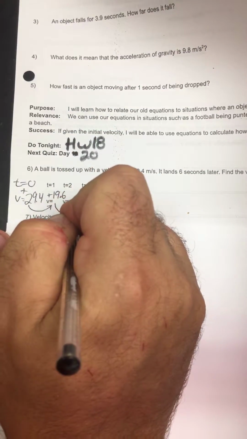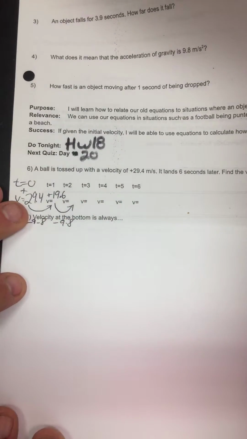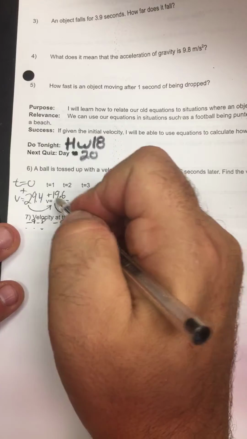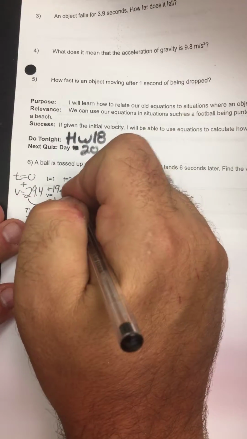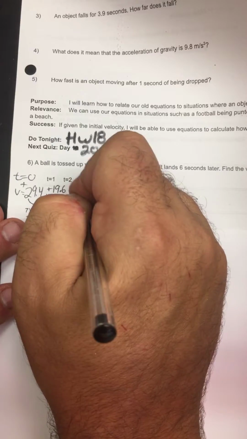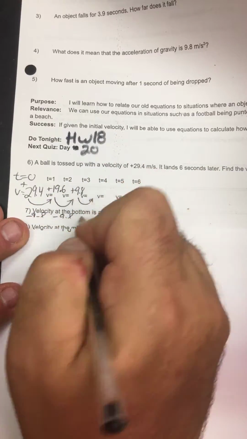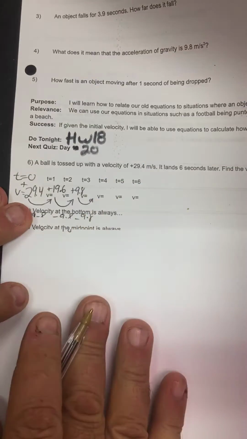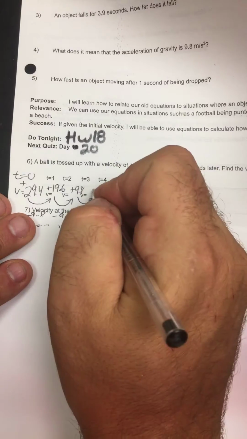After another second, it's going to change by the same negative 9.8. And so we add positive 19.6 plus a negative 9.8, and we get positive 9.8. After the next second, it's going to change by the same negative 9.8. So positive 9.8 and a negative 9.8 make 0.